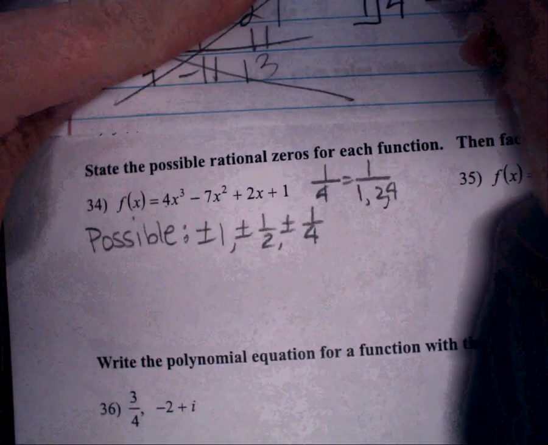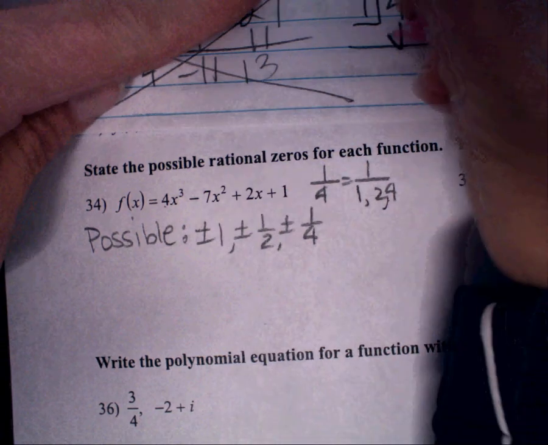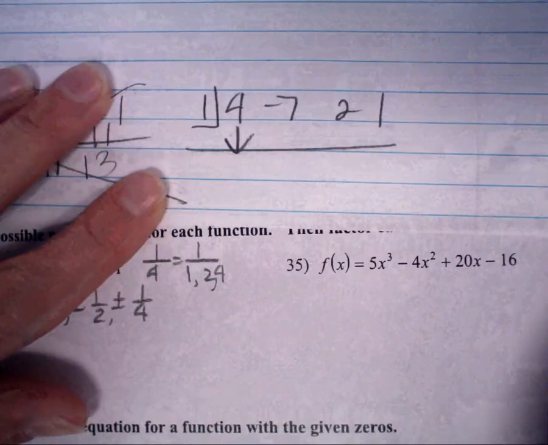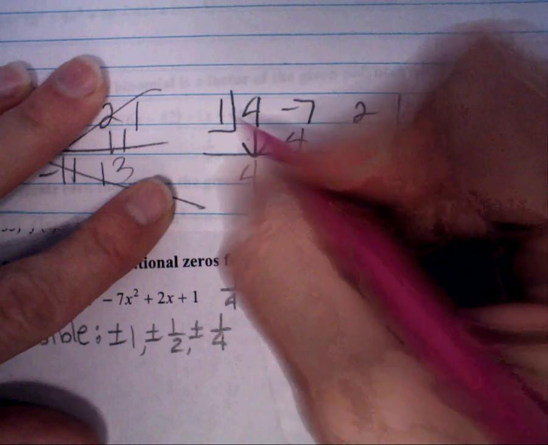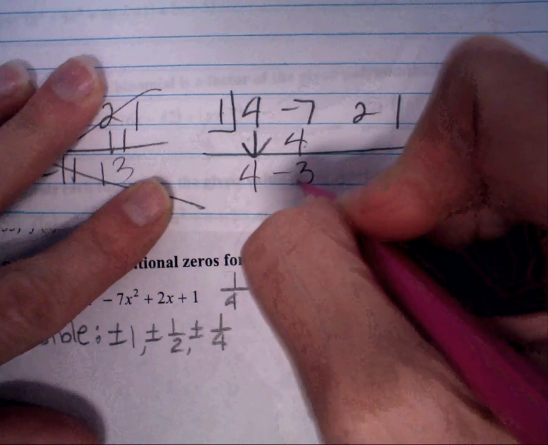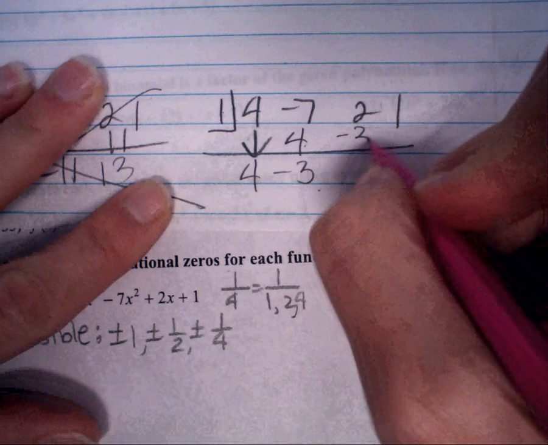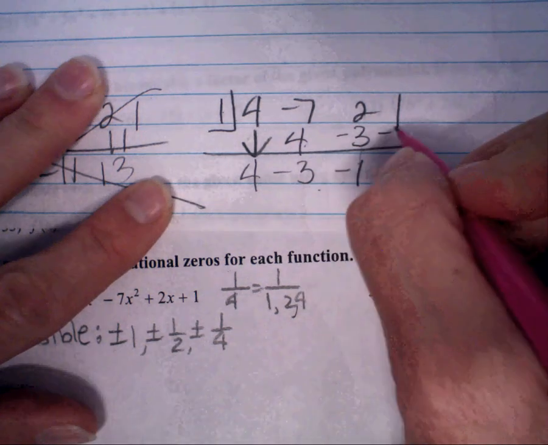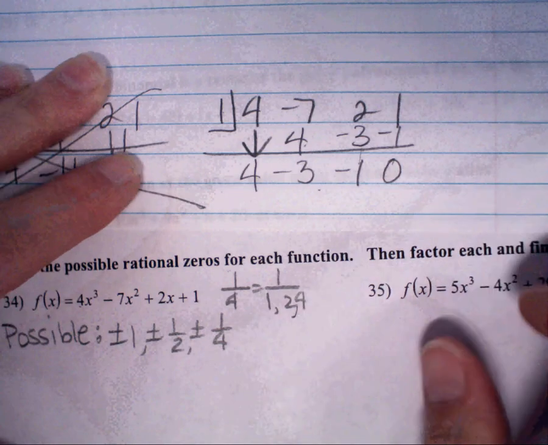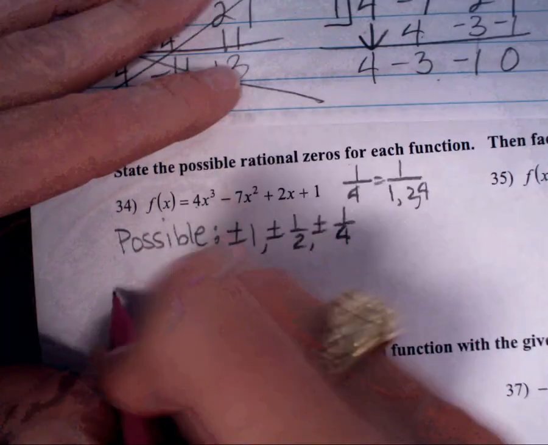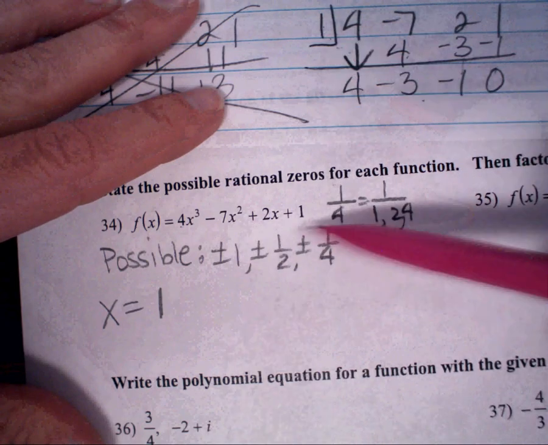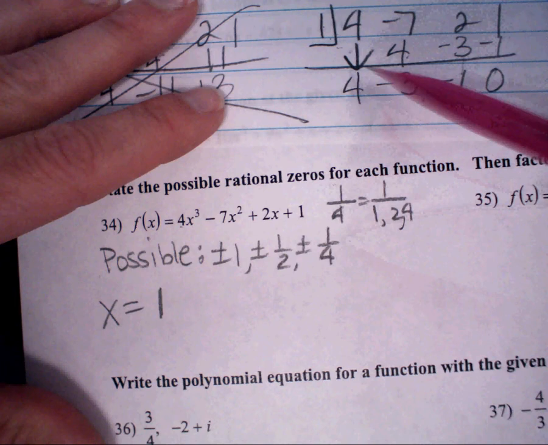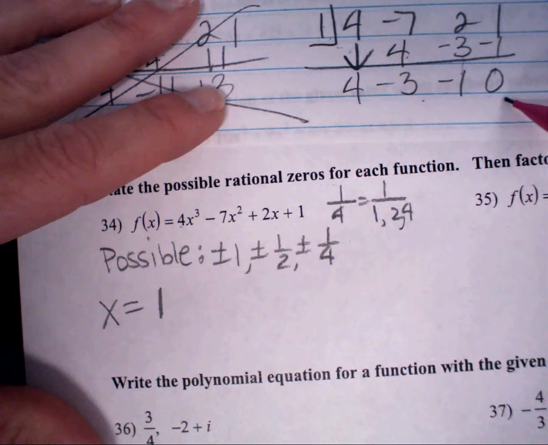Okay, so then what I do, you can see my work, sorry. So now I do positive 1, hoping this one works and not one of the negative ones. So you can see I'm working through multiplying and adding, and this is good news because this is 0. So that means that one of my zeros is 1. The one that worked, which was 1, these are all my possibilities. The one that worked to give me a remainder of 0 is the one that will be my rational root. This is a rational number.